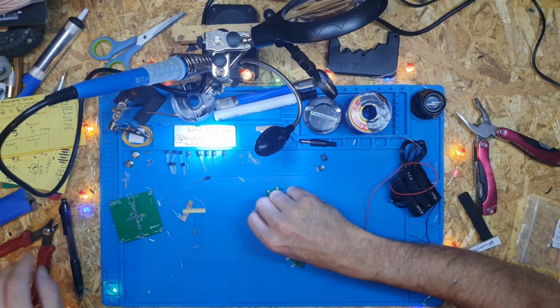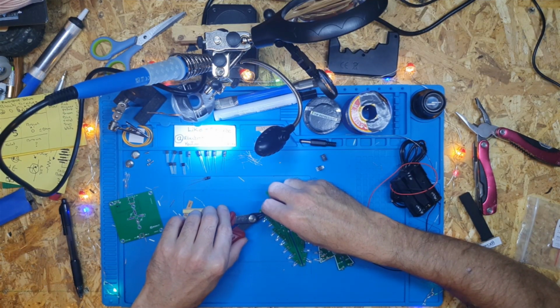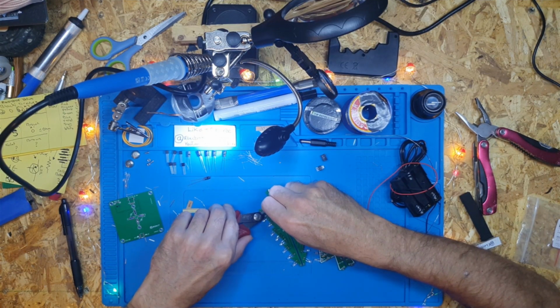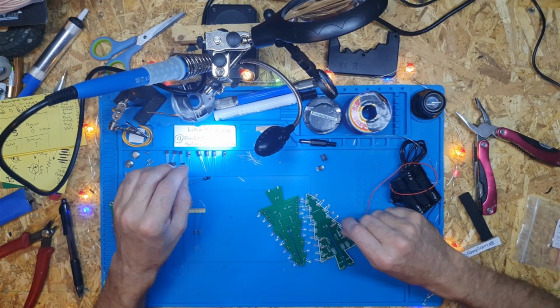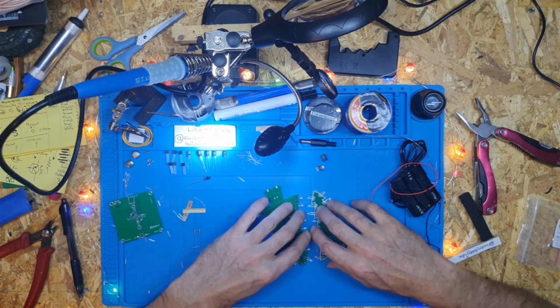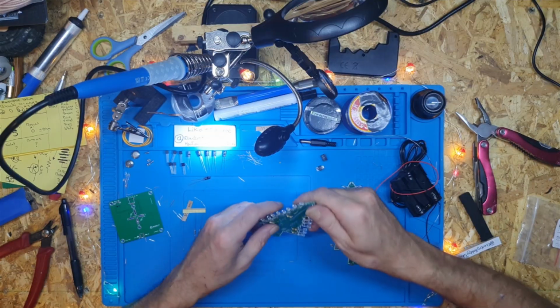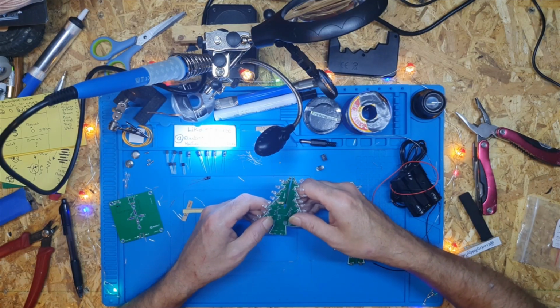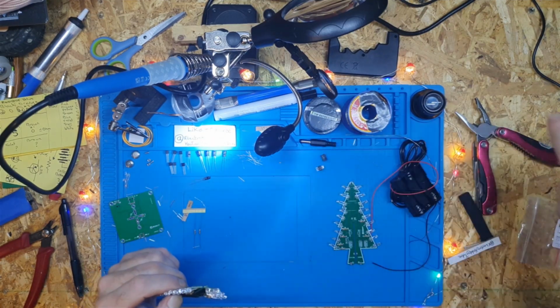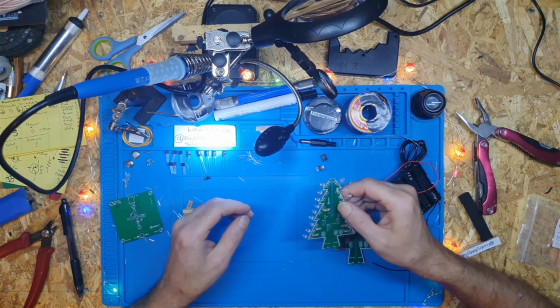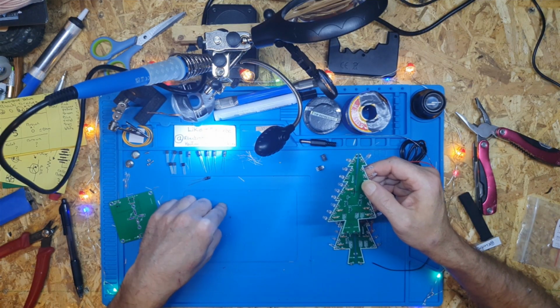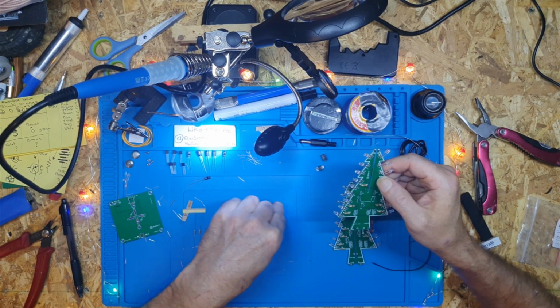Now, what we've got here is each one of these PCBs, or sides of the tree, they're going to have 3 transistors. I have made a device like this before when I've worked on markets, a little set of chaser LEDs. One part of the circuit would set off and jump to the next.